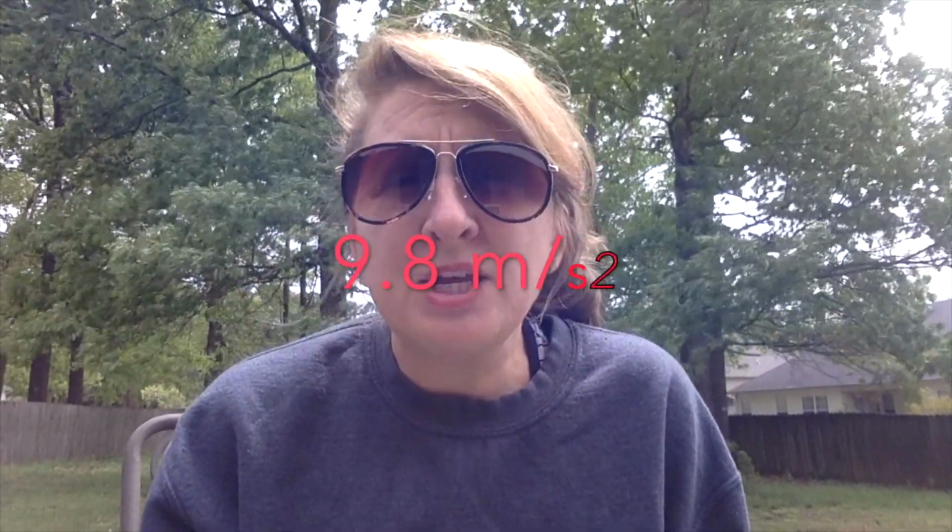Pretty neat. So that's a number you need to know. The acceleration due to gravity is 9.8 meters per second squared. In other words, an object in free fall will accelerate 9.8 meters per second every second until terminal velocity is reached.